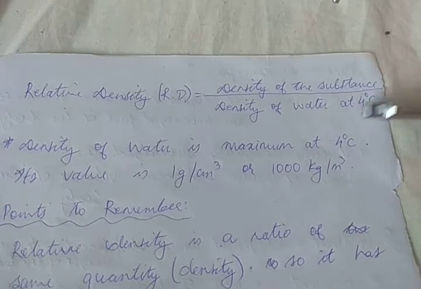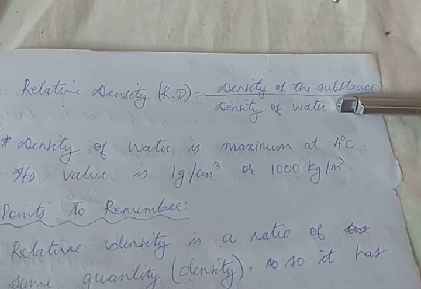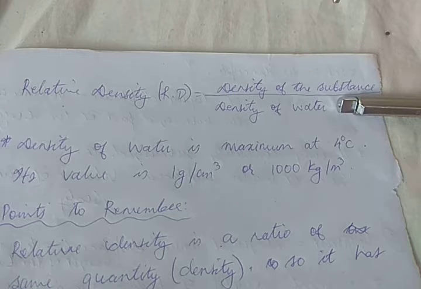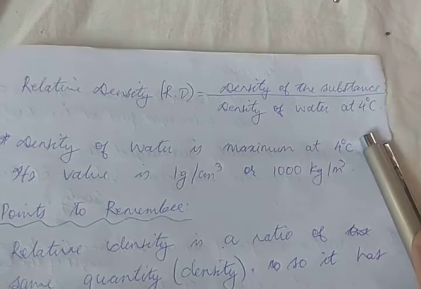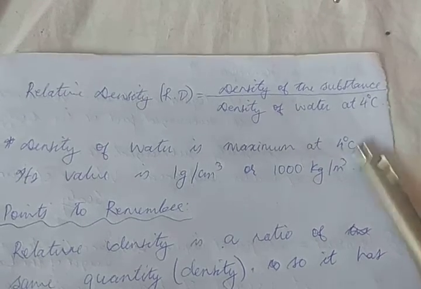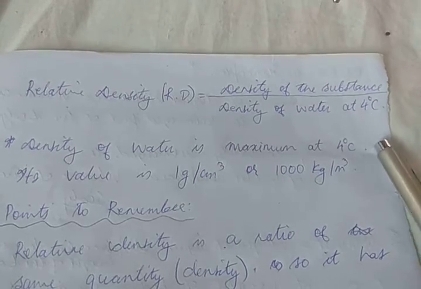You can also say, relative density is the density of substance to the density of water. But if you want to be more correct, more specific, you can write at 4 degrees C, because water has to be actually at 4 degrees C. Now why this 4 degrees C specifically?